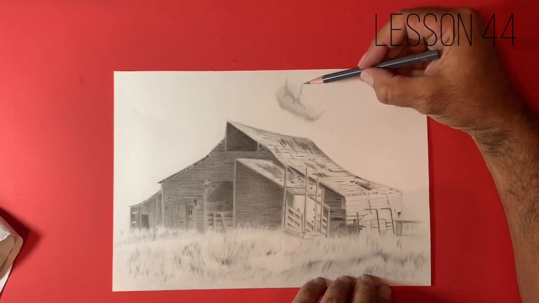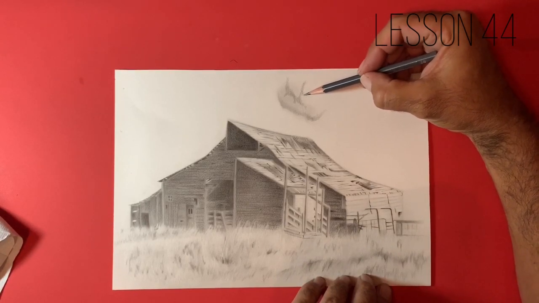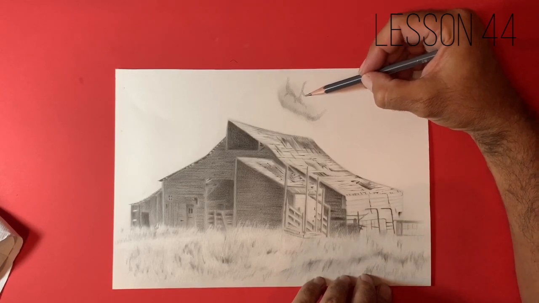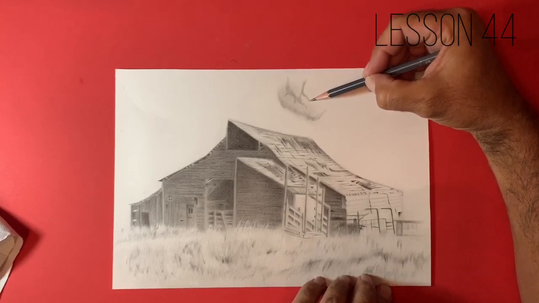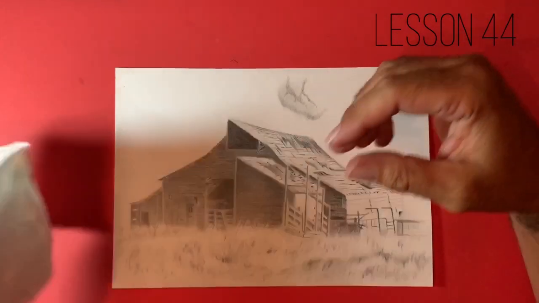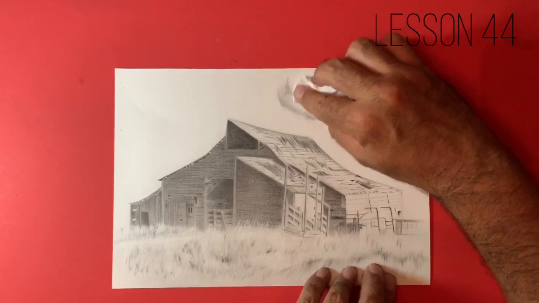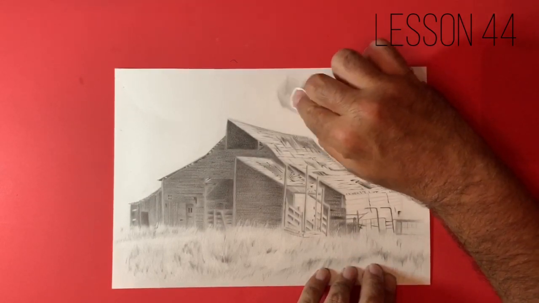So again, I'm just getting these light edges. I'm turning my pencil regularly, and the thing with these clouds is you can be very, very free-flowing and making sure that your hand's constantly moving. We can do these very loose types of scribbles in places. Again, I'm not bearing down too hard. I'm just going to come in again with my soft tissue paper.